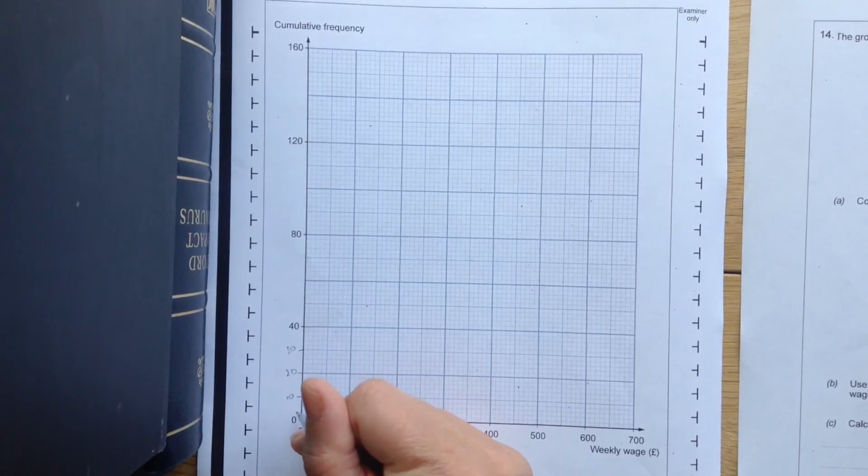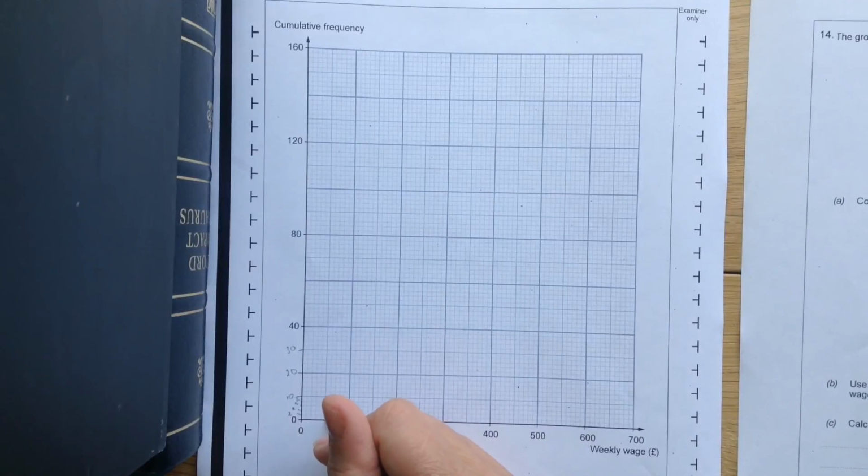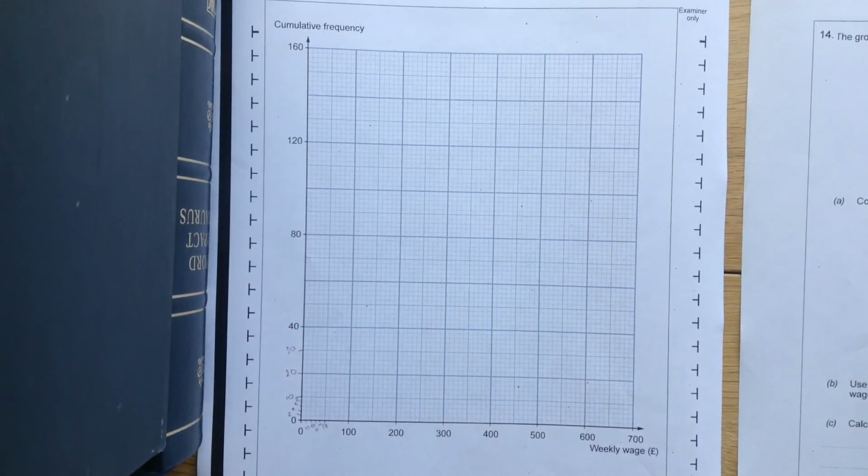So each small division going up the y-axis is 2, 2, 4, 6, 8. There we are. Going across the bottom, we're going 0, 100, 200, 300, 400. So I know that's 50. And I know that every little division here is 10, 10, 20, 30, 40. So I know how these scales work before I start.